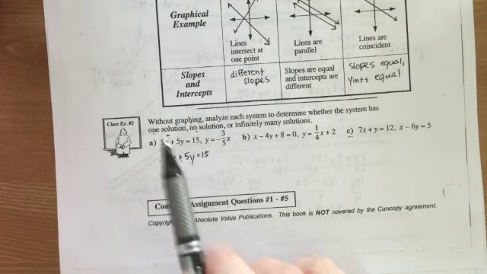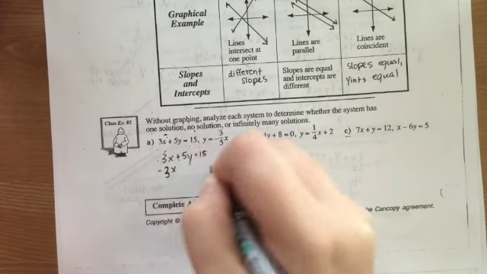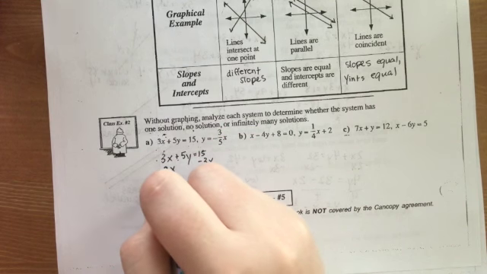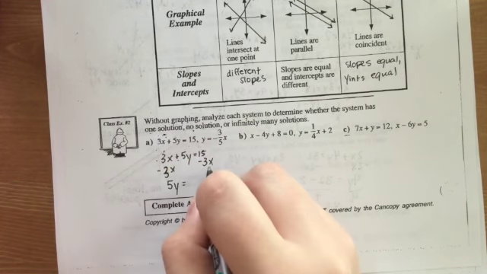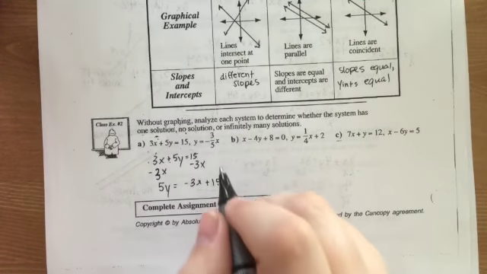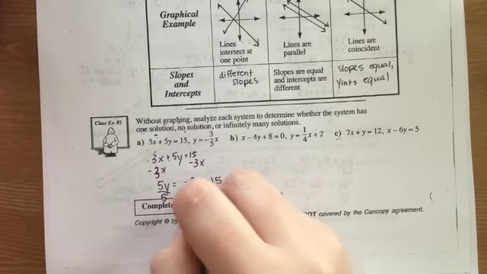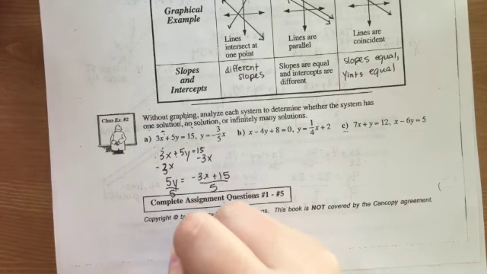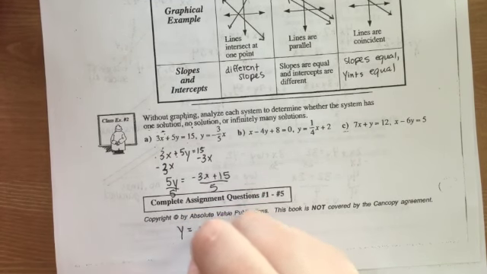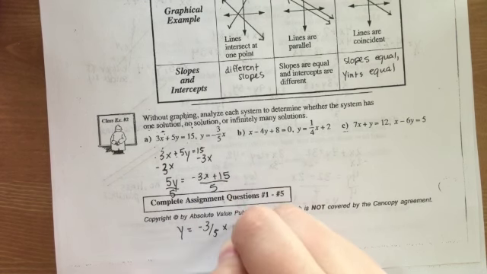I'm going through the same process I have been in these lessons by taking away the 3x on both sides, and I'm just going to write the -3x first rather than second, to isolate y first. Then you need 1y, so you're dividing by coefficients after that to say y equals -3/5 x. That -3 divided by 5, 15 divided by 5 is 3.